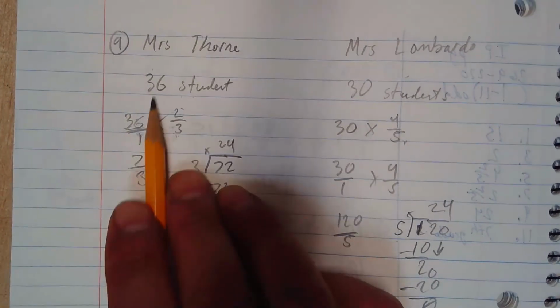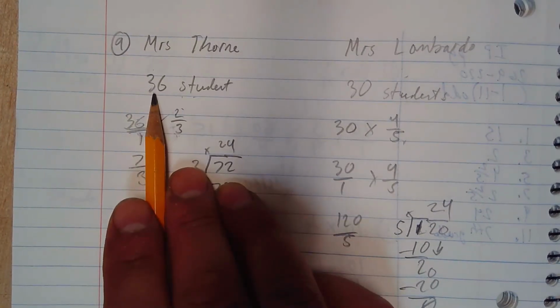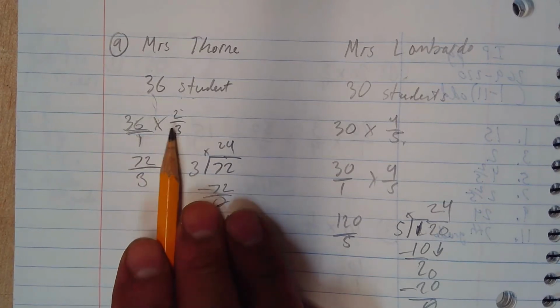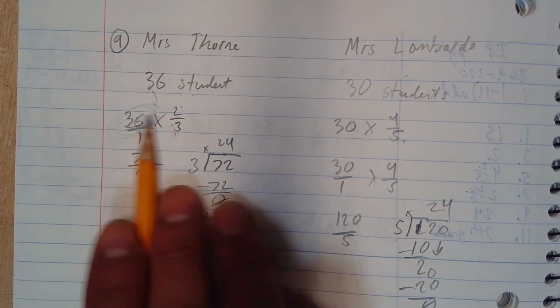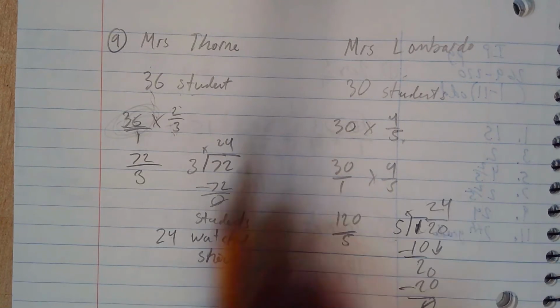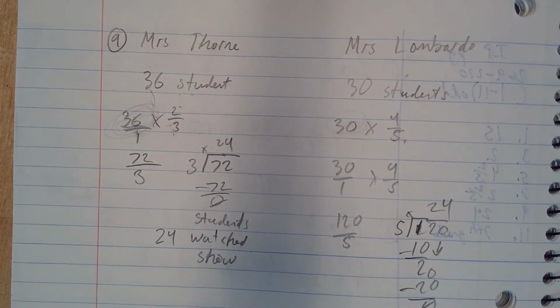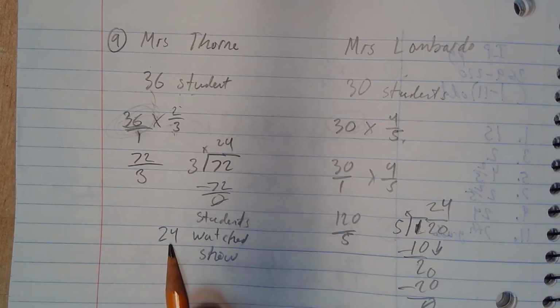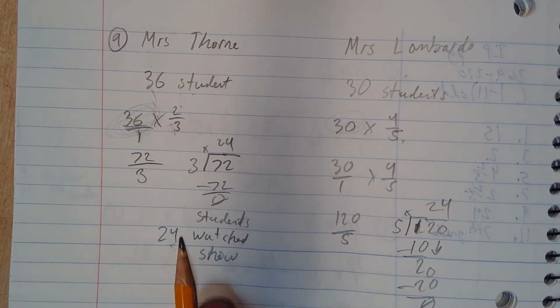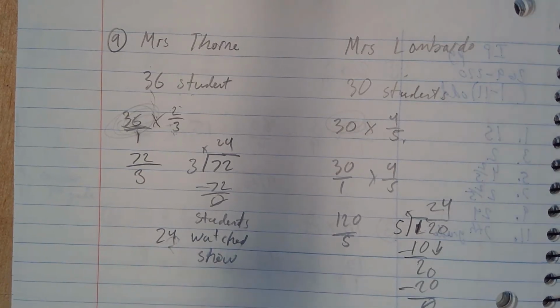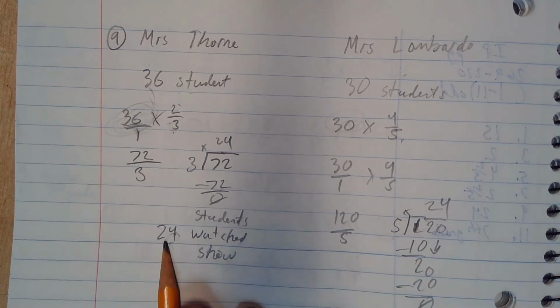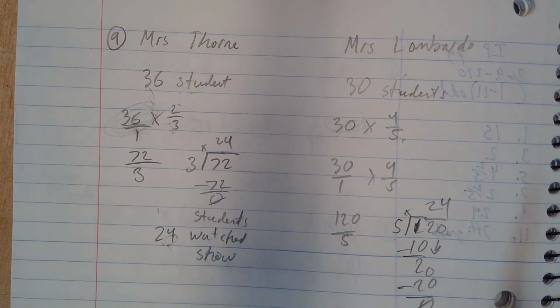In this case, we have 36 whole students. We multiplied it by a fraction because we're trying to break these students into groups. We're breaking the students up into groups. It sounds like division, and maybe it is, but we're not losing anybody, okay? 24 students. It's not like all of a sudden the other students that are left disappeared. They're still there. So 24 students watched the show, 12 didn't, right?